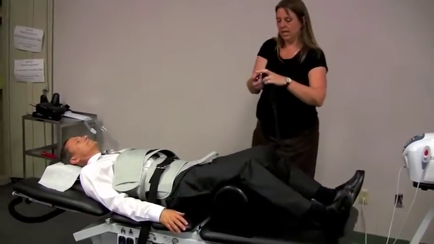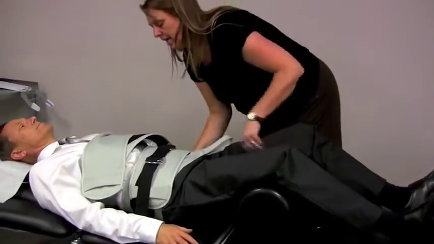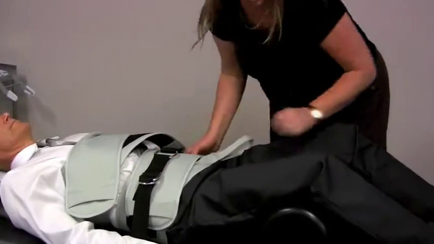This next part is where I've got to take this hook and attach it to the ring. Again, the ring has gone a little bit off center, so I'll put it back into center again.